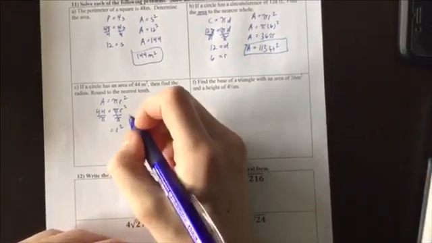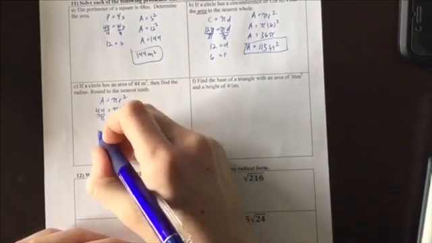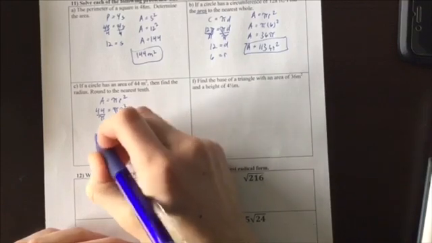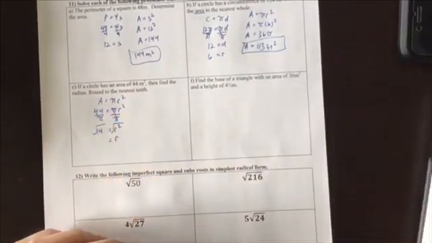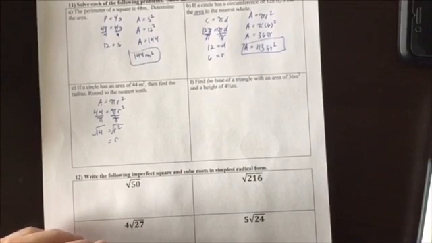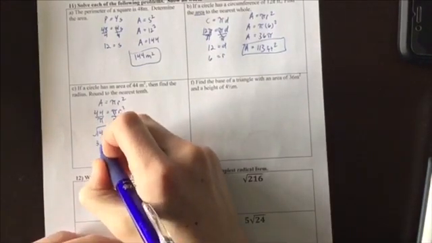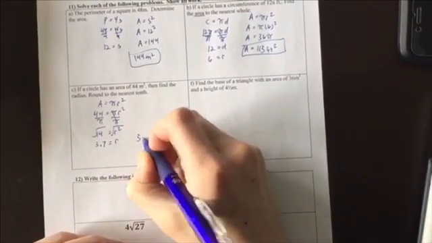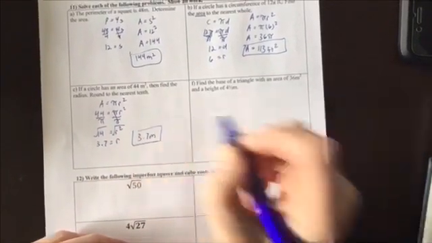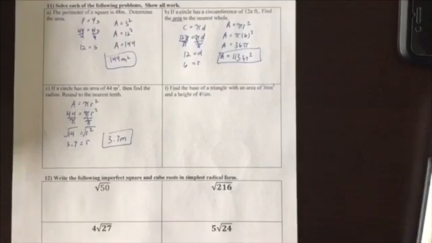That's rounding to 14.005. We're going to call that 14. Square root of both sides. Let's see, square root of 14 is 3.74, so rounded to the nearest tenth, 3.7. 3.7 meters.